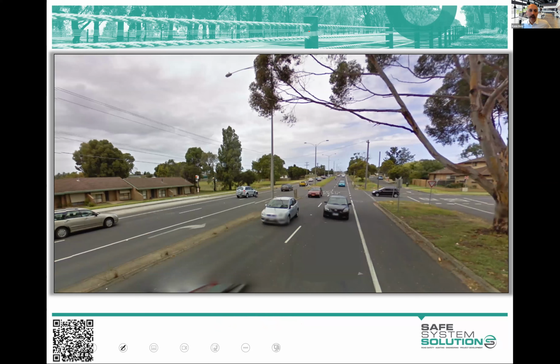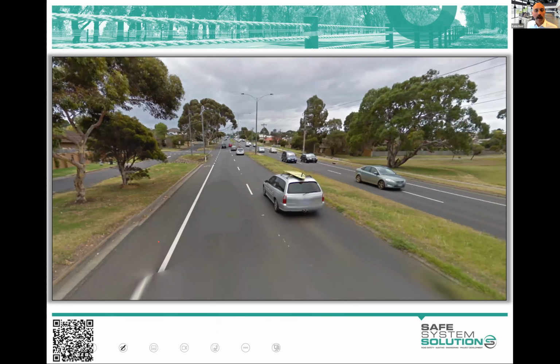Here it is from the ground. You can see the side road, bus stop over there. What else? You've got a right turn lane in here. You can see there's a median, and it's got lighting. Let's have a look from the other direction. There you go. You can see the drainage structure there, and the shared user path over there that comes in.